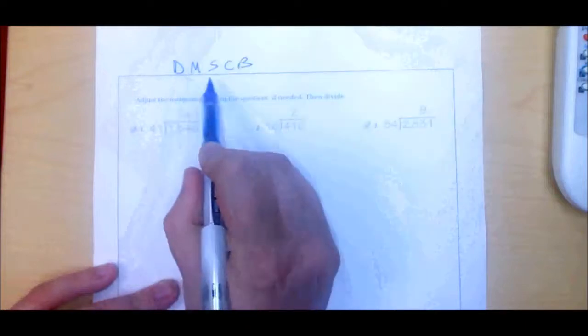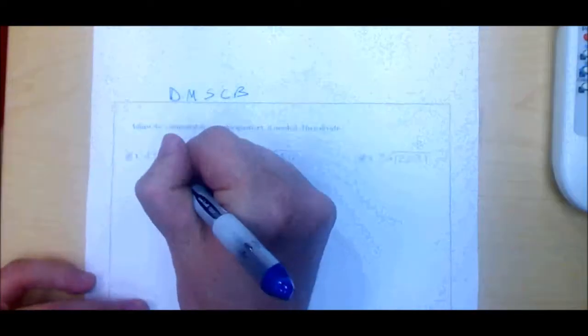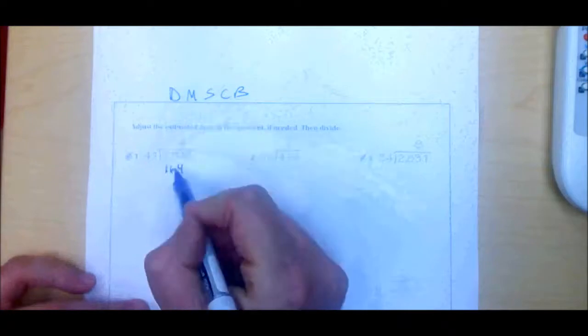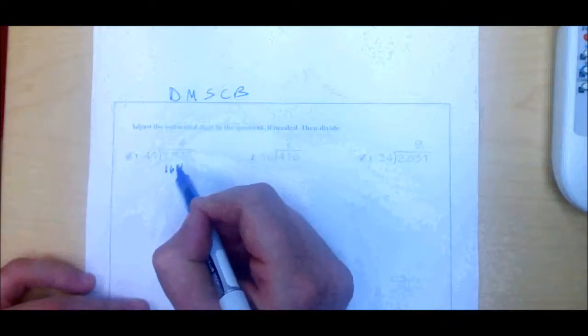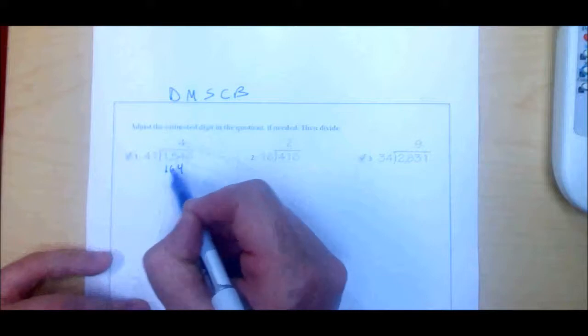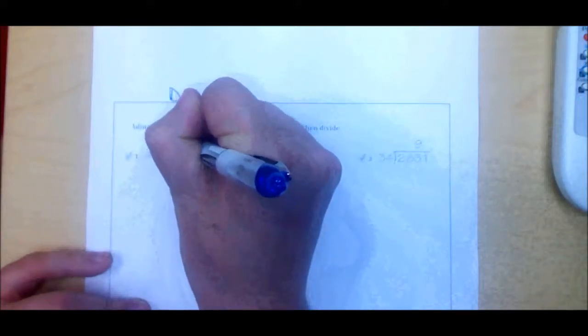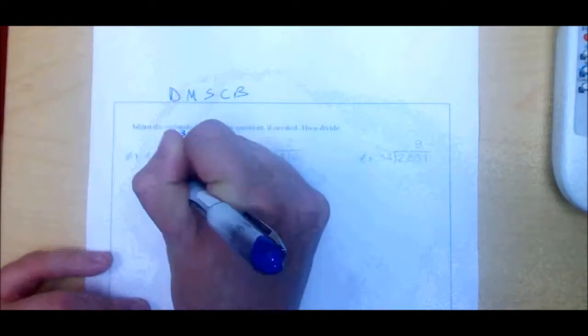Divide, multiply, subtract, check, bring down. So they did the divide step, now we're going to do the multiply step. 41 times 4 is 164. So I'm going to put 164 here, and oh, I can't subtract this. So this is not the right number. This number's too big. That means this number's too big. So I'm going to change this to a 3.